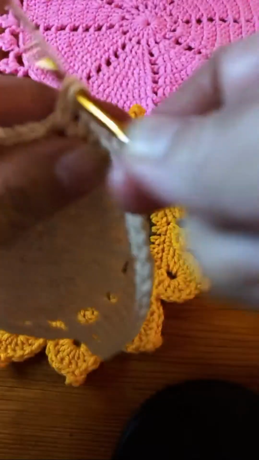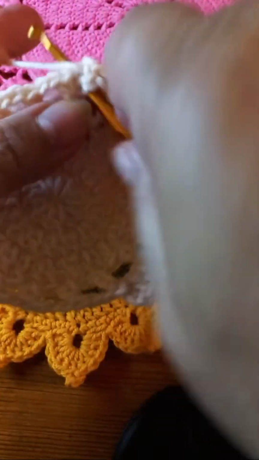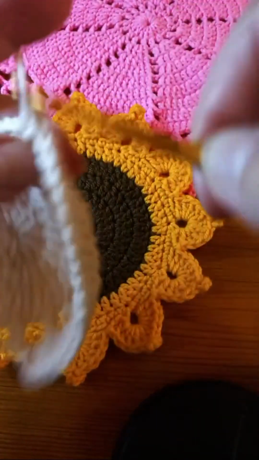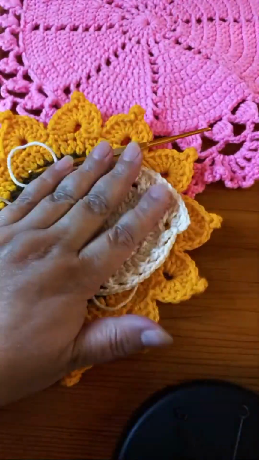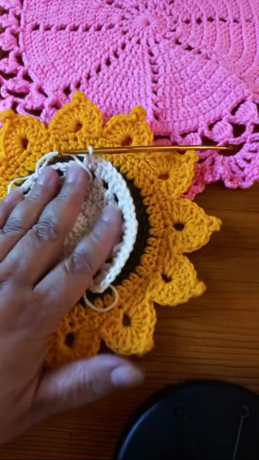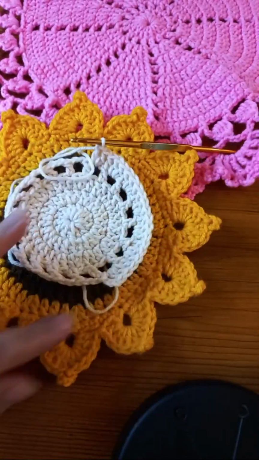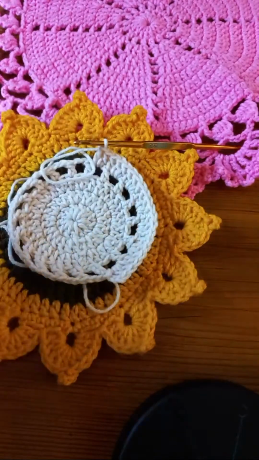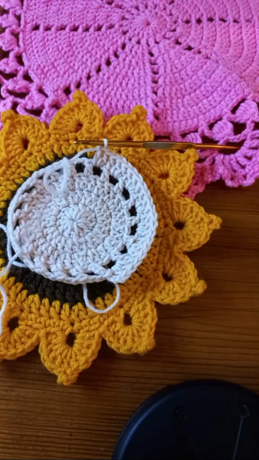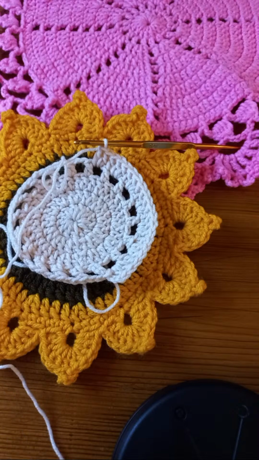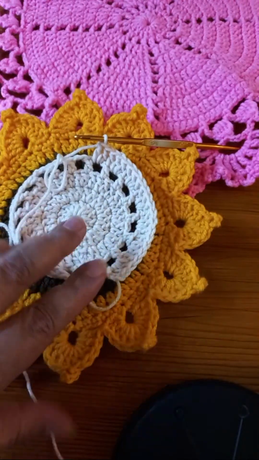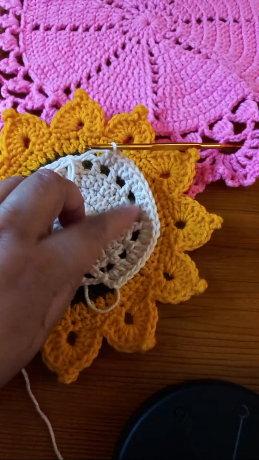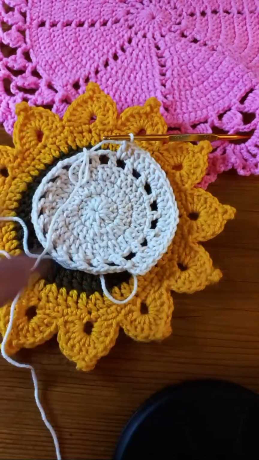Two double crochet in a 2 chain loop. You can also do 3 if you want, but slowly, gradually, when you increase your circle, it's easy to sustain or maintain. Otherwise, sometimes it doesn't get a good shape, but you should increase in a good way. Sometimes you increase with chains and sometimes you increase by doing stitches under stitches.